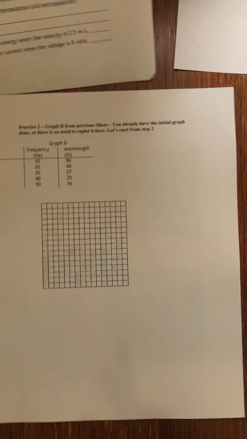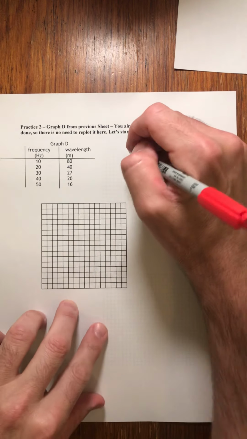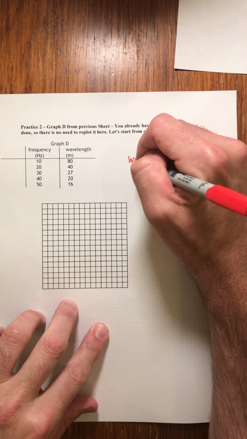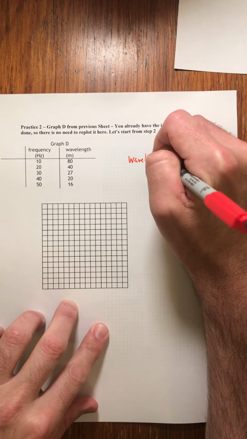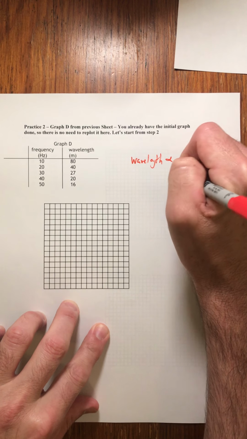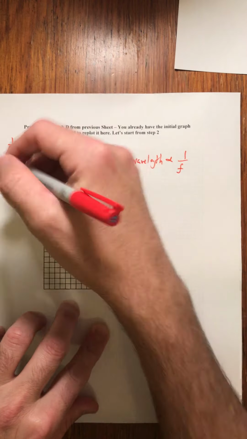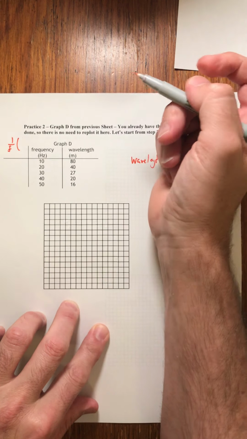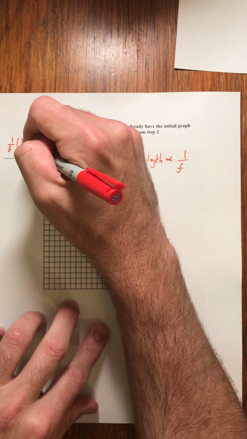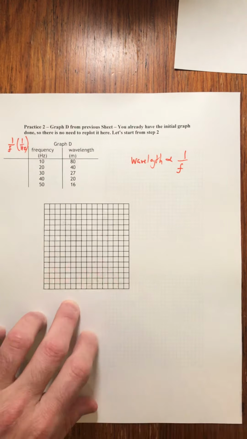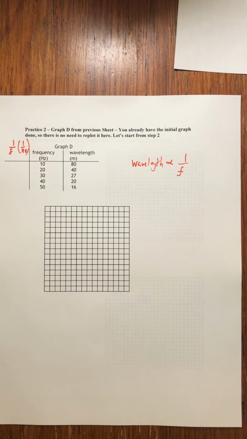So what does that tell me about what I need to do here if wavelength is directly proportional to 1 over frequency? Well, that means I need a 1 over frequency column, and 1 over frequency would then be measured in 1 over hertz. All right, perfect. So 1 over hertz. And we'll tell you more about a hertz later.